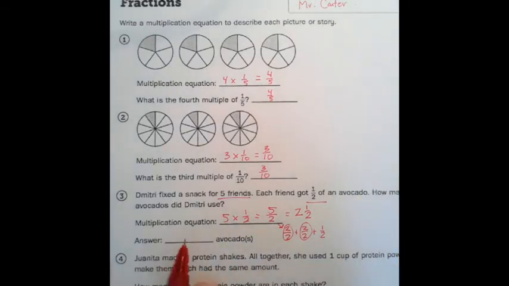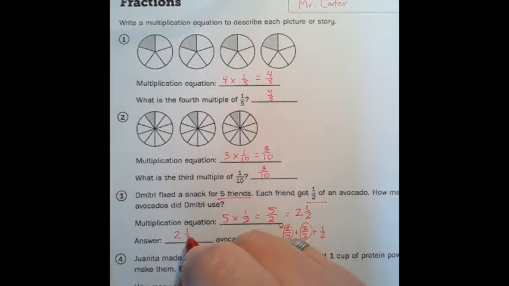So the answer is, how many avocados did Dimitri use? Well, he used 2 and 1/2 avocados.